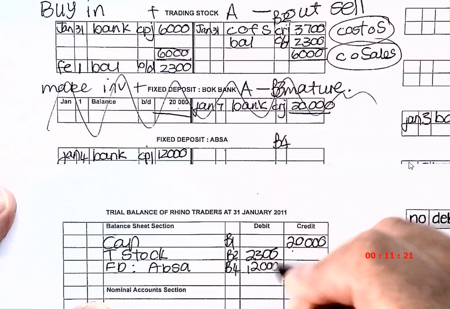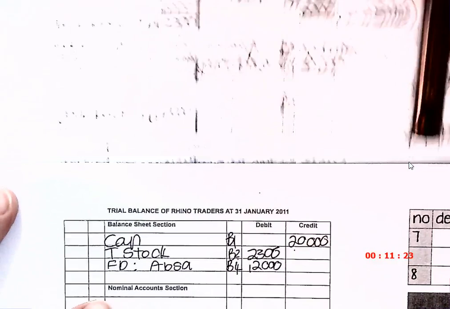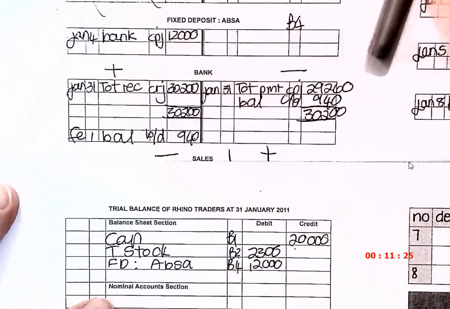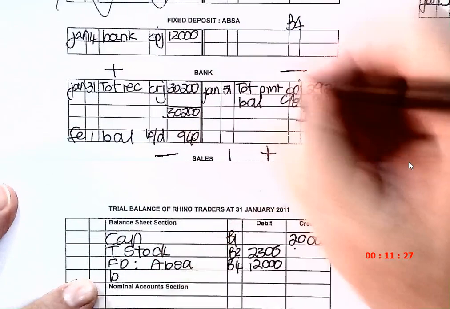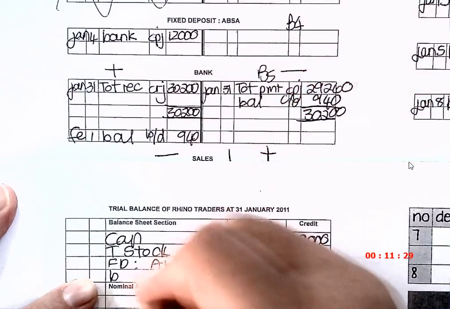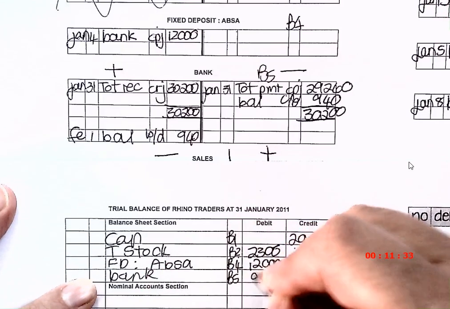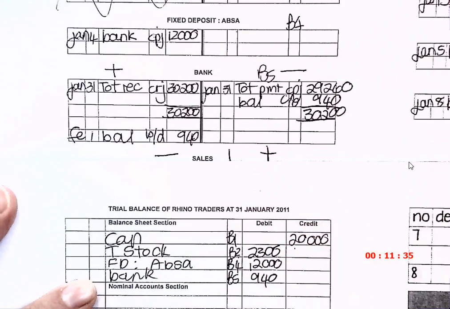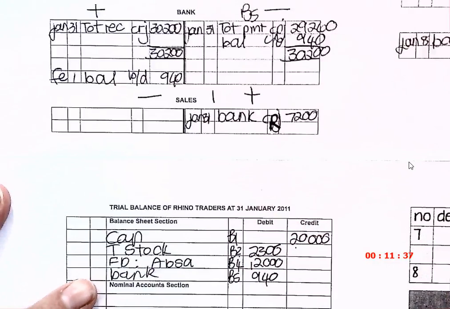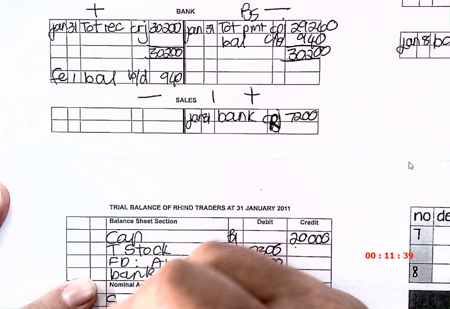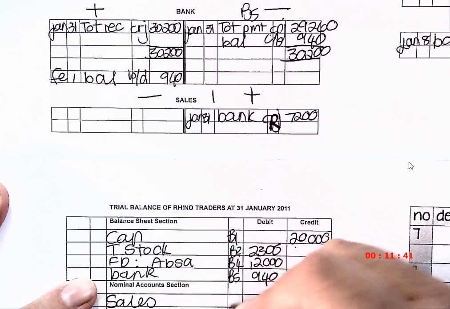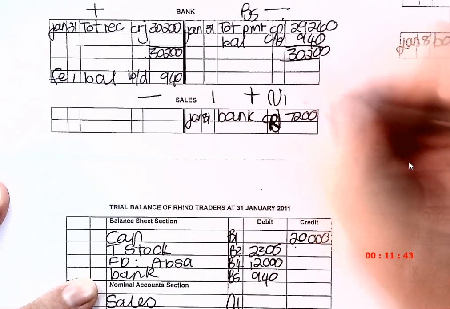Is there another B? Bank. So I put in bank, B5. And it's 940 on the debit side. Then we start with our nominals. I see sales. It's a N1. So I make this N1, 72.